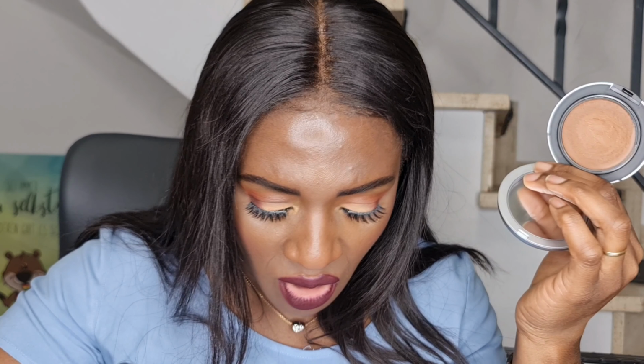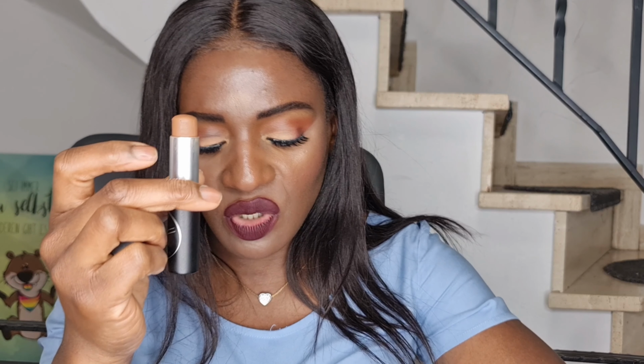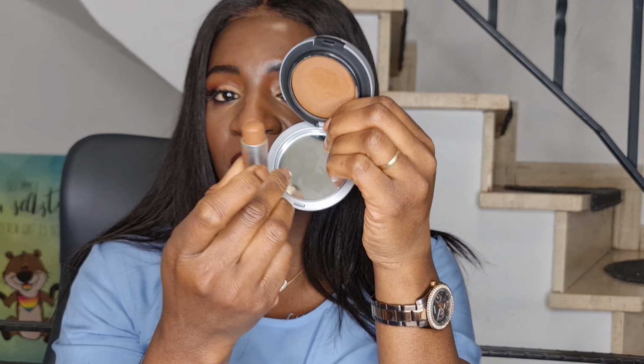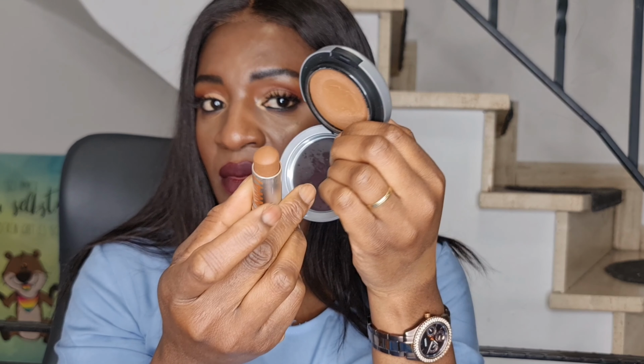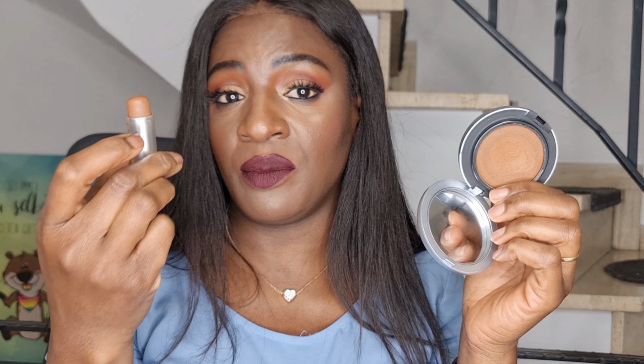Yes, and we also have what we call stick foundation. When it comes to stick foundation, it has the same consistency as a cream foundation. It is also for people that have dry skin, but thank God brands are doing something that I am loving now, because I love stick foundation.